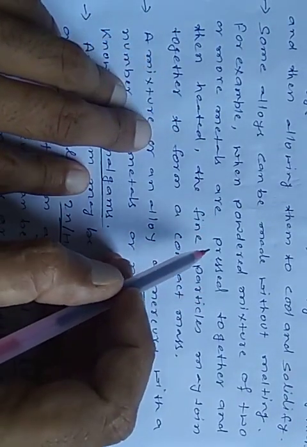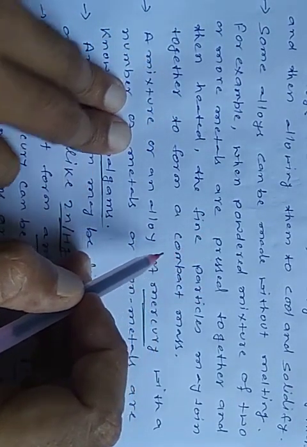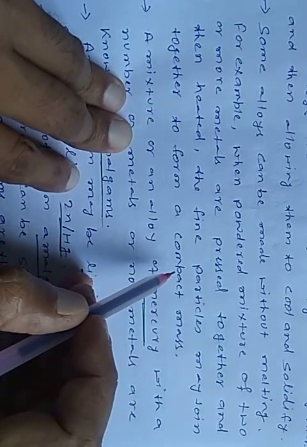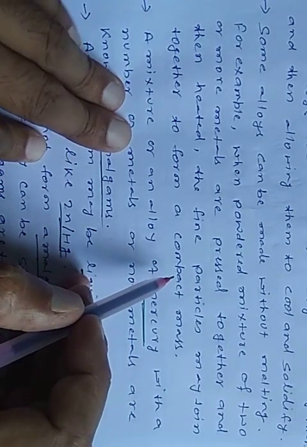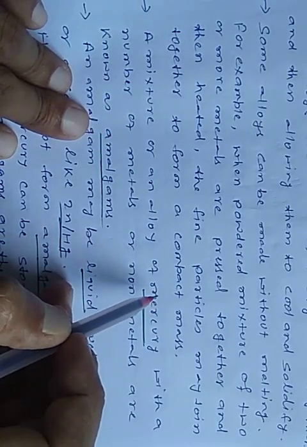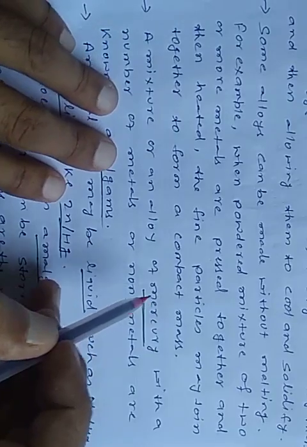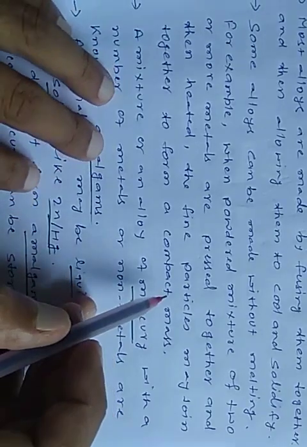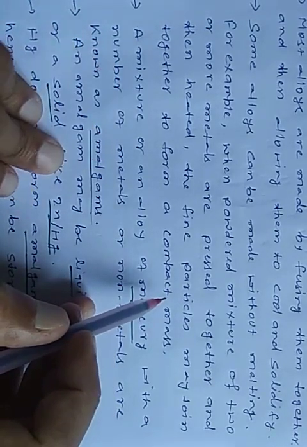For example, when a powder mixture of two or more metals is pressed together and then heated, the fine particles may join together to form a compact mass. So some alloys are made by fusing and cooling, and some are made without melting.